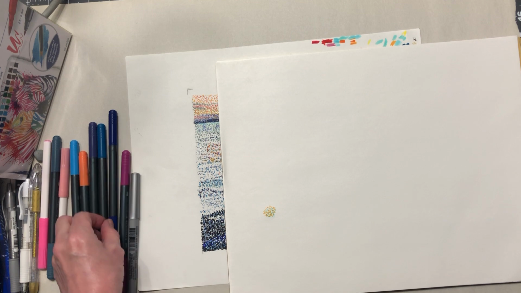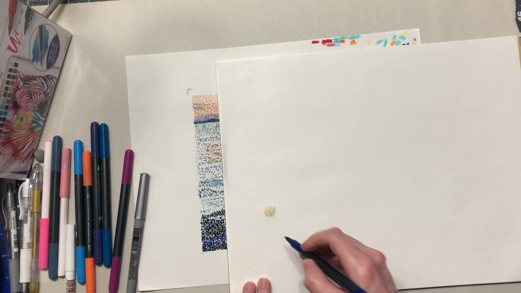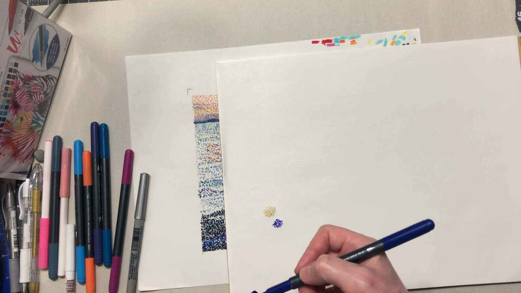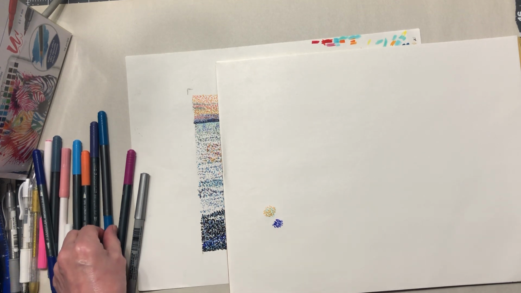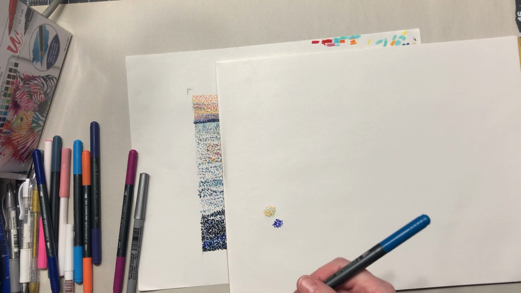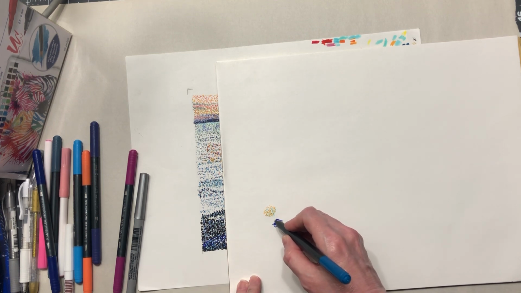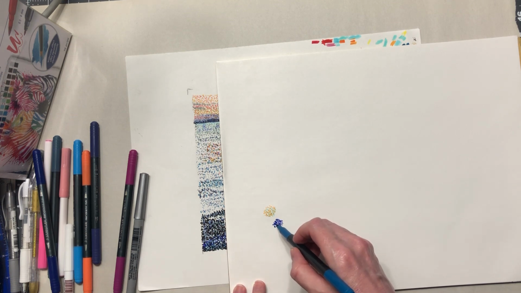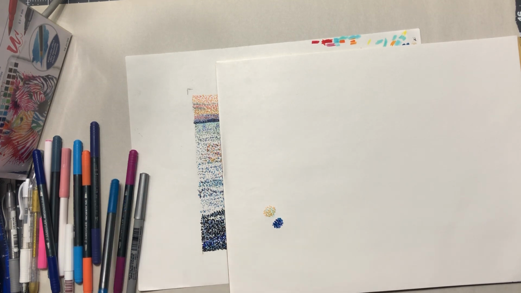Now, if you want to lighten up an area, say you're doing something and you feel like it got a little bit too dark or whatever, another way you can do it is by adding some white on top. Let me just try that. I used a purple there. That's actually blue, but it looks more purple. I'm going to add another, more of a teal blue. If I want to tone this down, then I can go in with white.